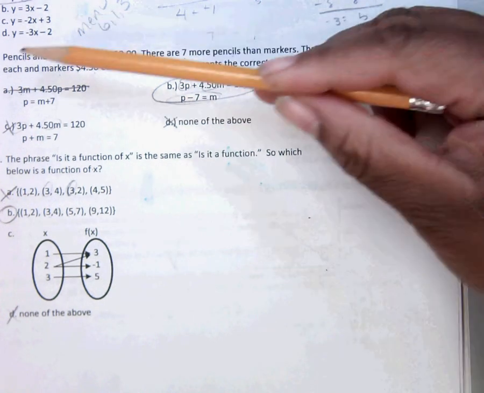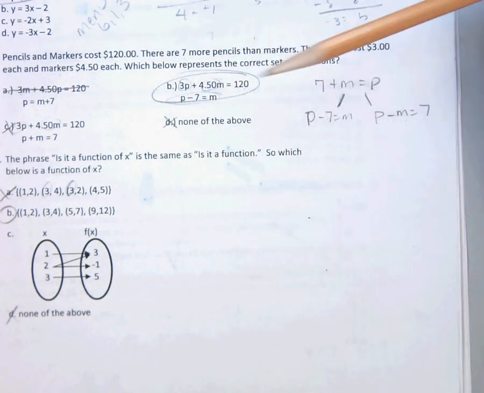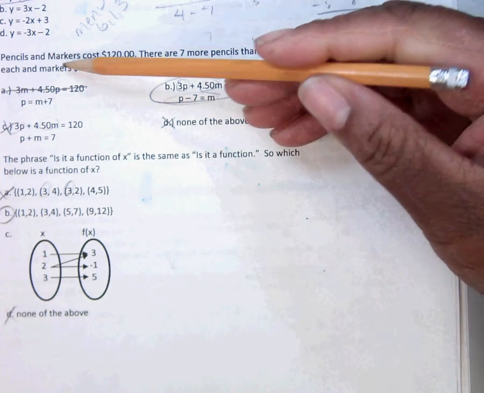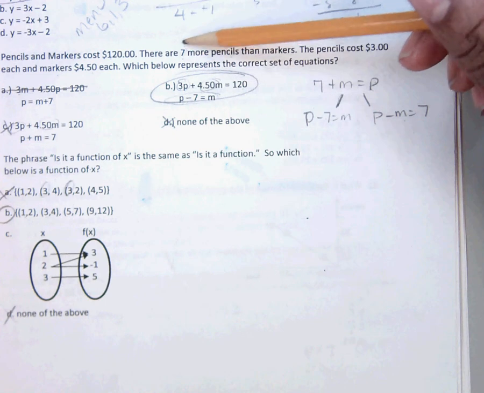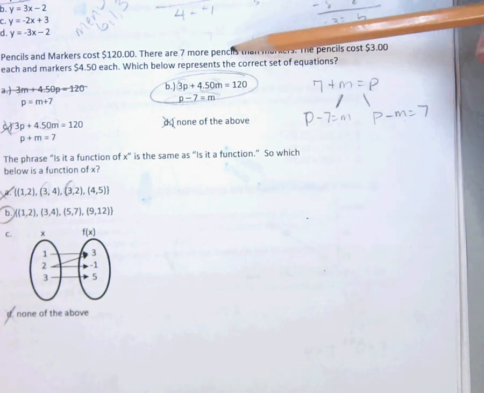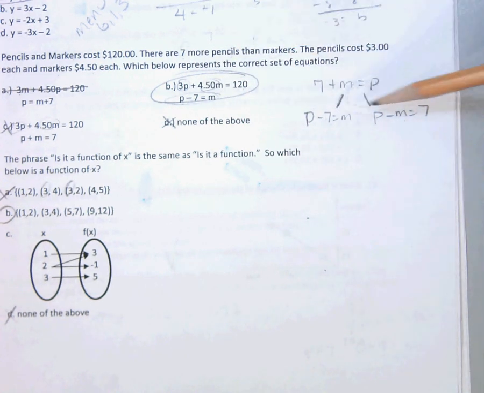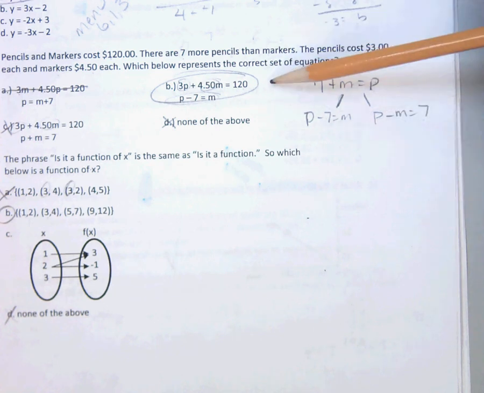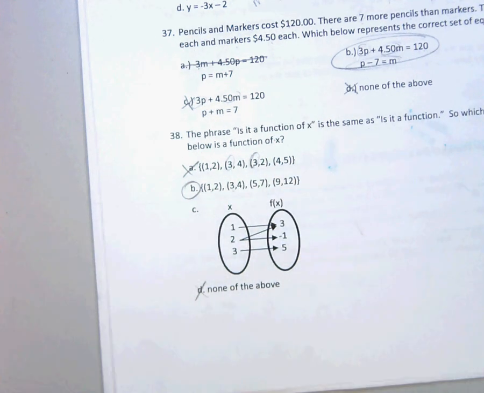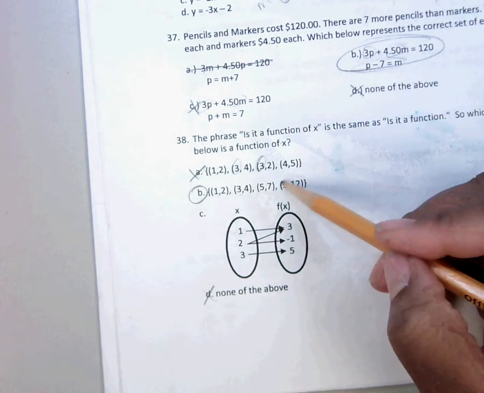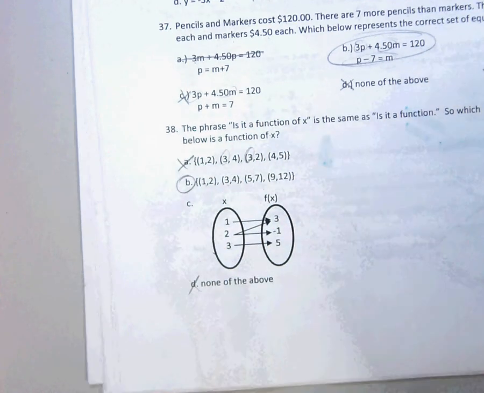$120 is spent on pencils and markers, or that's how much it cost. And $3 for pencils, $4.50 for markers, so you put that next to them. And then remember, the 7 and the markers are added, and it equals the pencils, and these are the two versions of it. That gives you B. Is it a function of x? Don't forget to look at the x value repeating. Okay, and here it doesn't repeat, so it's B.